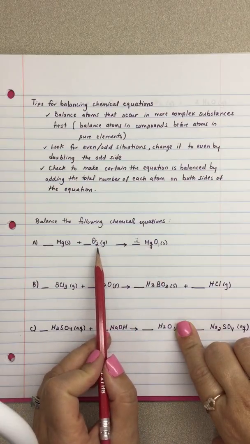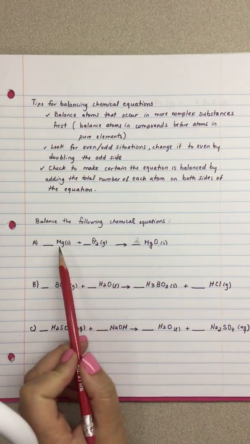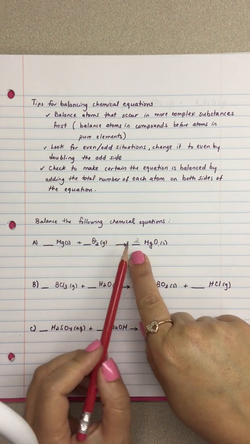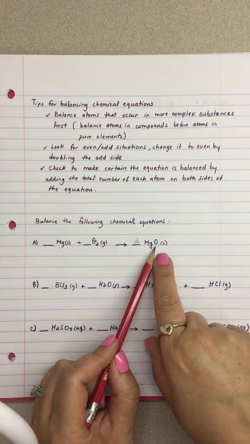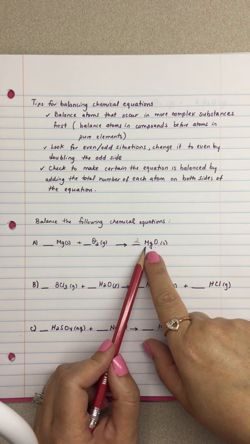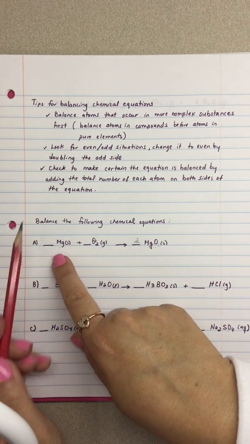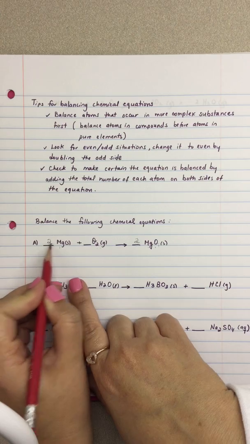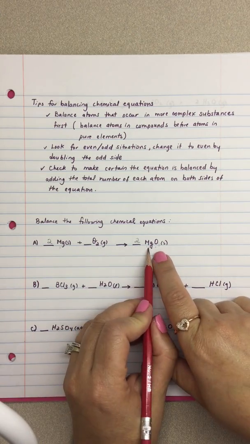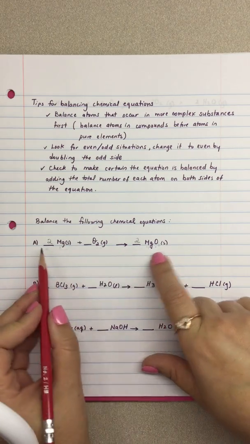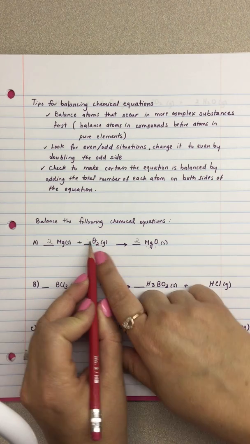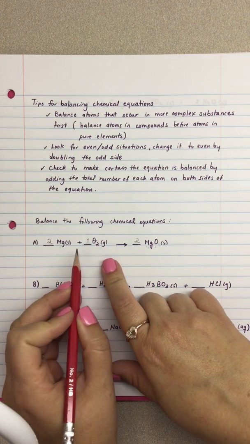Now on my reactant side, I do have 2 oxygens, but I have only 1 magnesium. So when I change my coefficient here to get 2 oxygen atoms, I'm changing the number of magnesiums that I have, which means that now I need to change this coefficient here so I can have 2 magnesium, which is the same number of magnesium atoms that I have on my product side. You don't need to do anything here because that will be just 1, so you can write it down or you can just leave it blank.